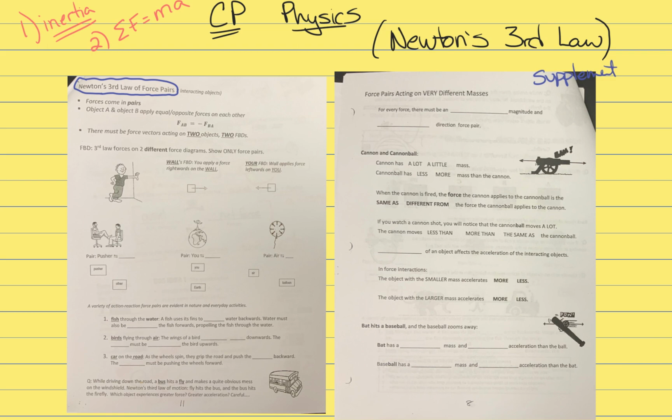Okay, so Newton's third law, what does it say? Well, what it says is that basically forces exist in pairs. You can actually not have a force of one object acting on another without a second force immediately appearing, because forces are between objects, right?